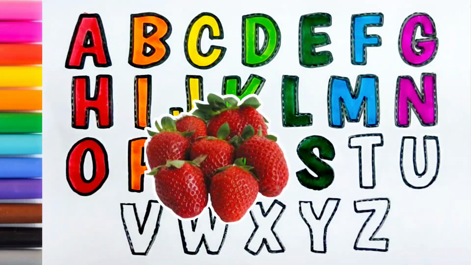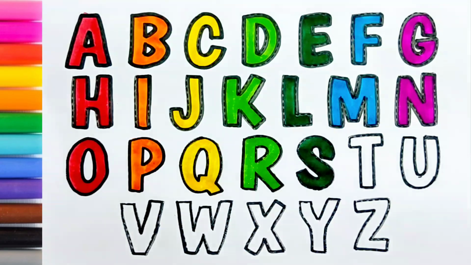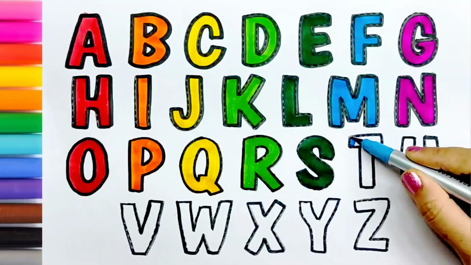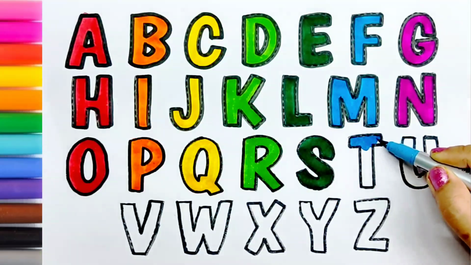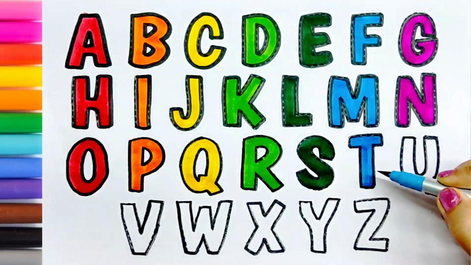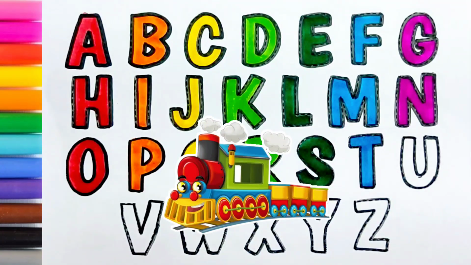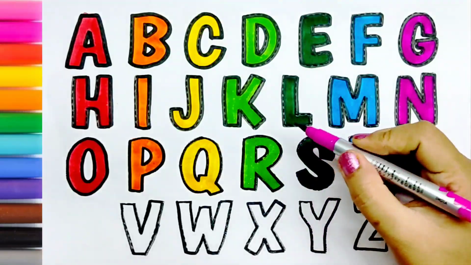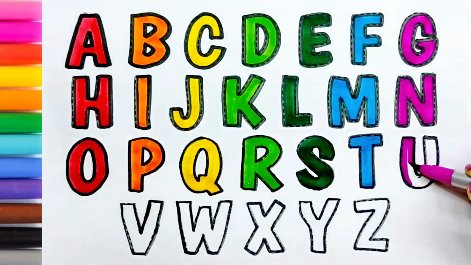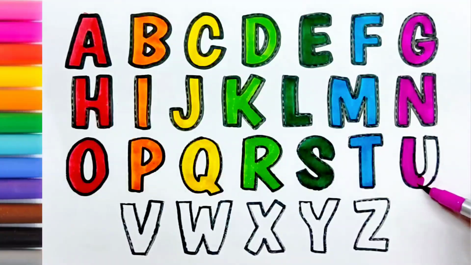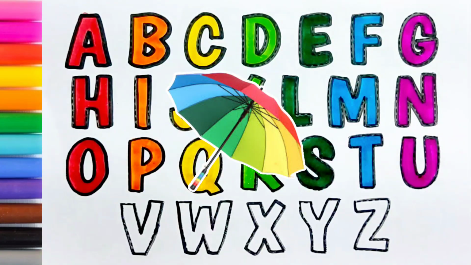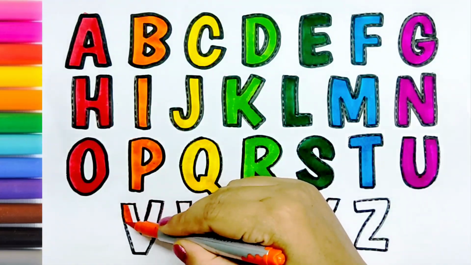S for strawberry. Sky blue color. T for train. Pink color. U for umbrella. Orange color.